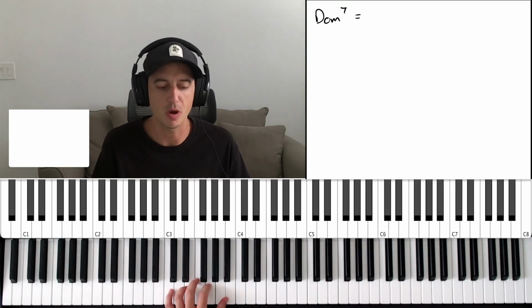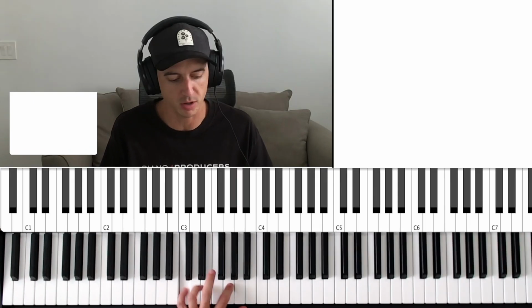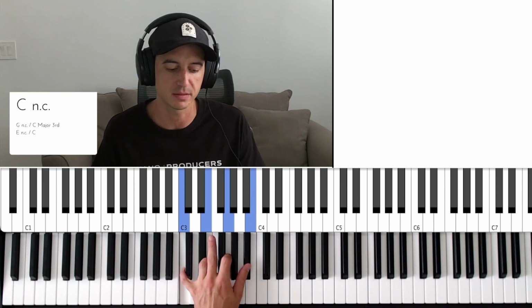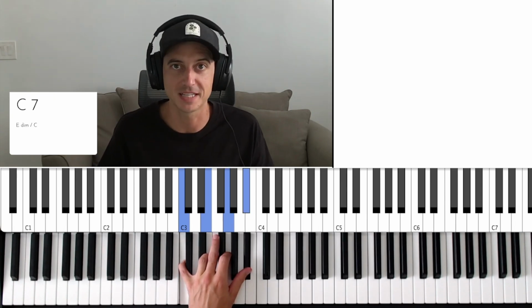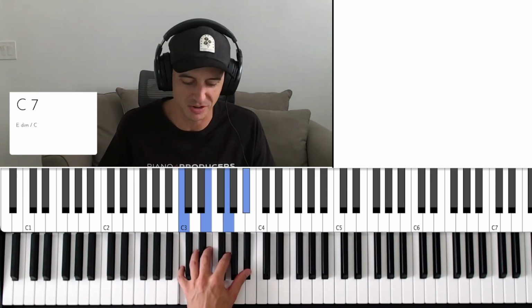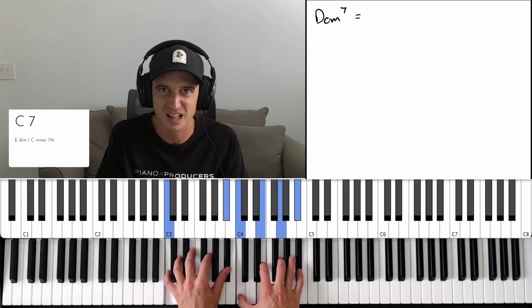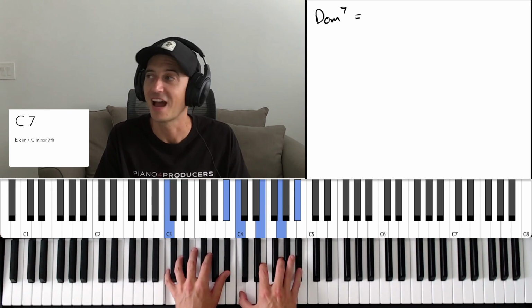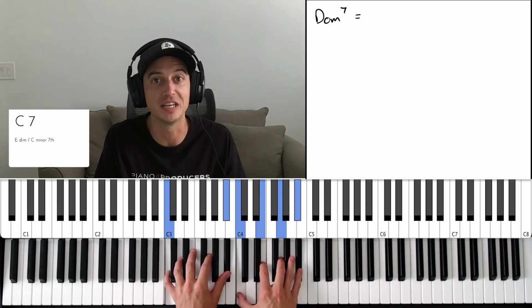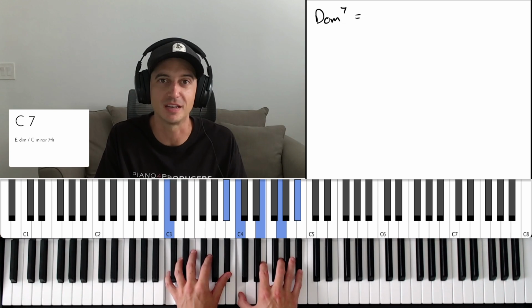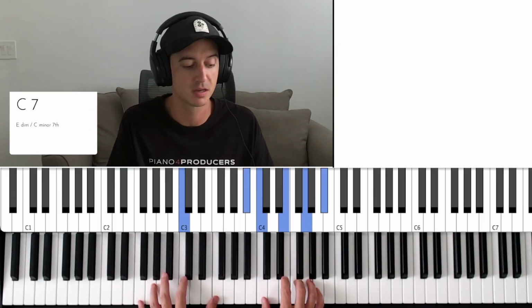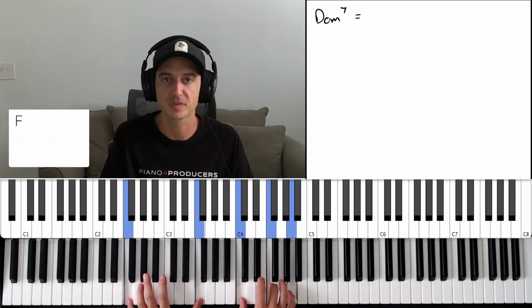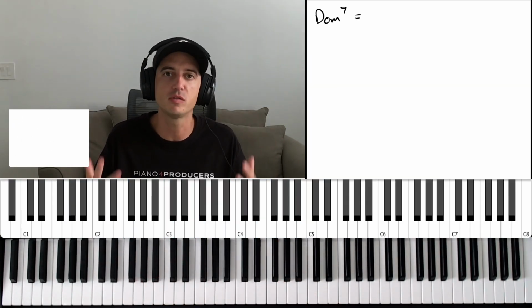Dominant 7. So how do we get the dominant 7? First of all, if I play C major 7, and I take this 7 and I just flat it, that's a dominant 7 chord. So we notice that this chord right here just has some tension to it, right? So for me, how I describe this is just vanilla tension. It feels like Bach and it feels like Beethoven. It just feels very classical. So for me, that's just like classical vanilla tension.